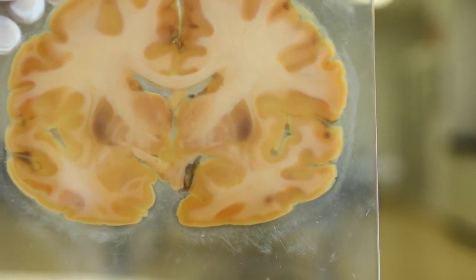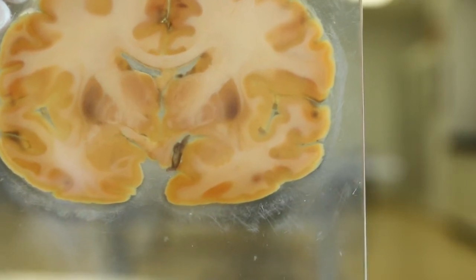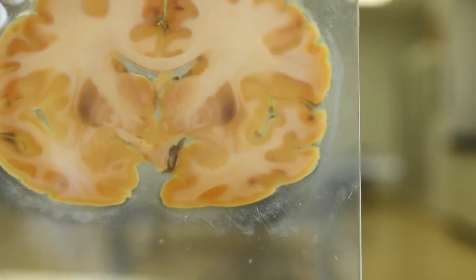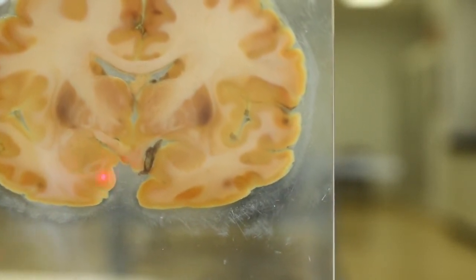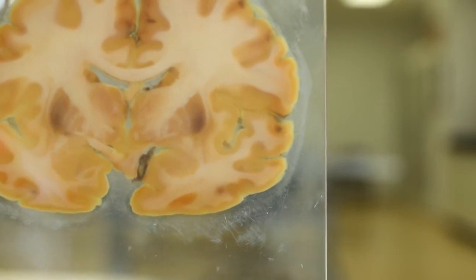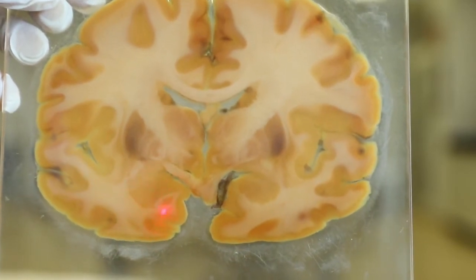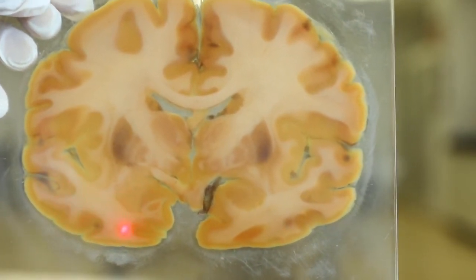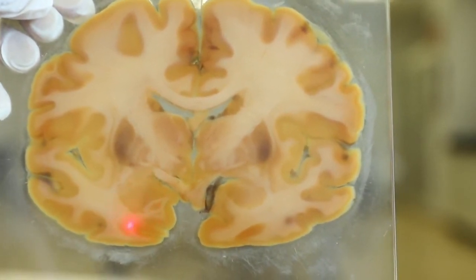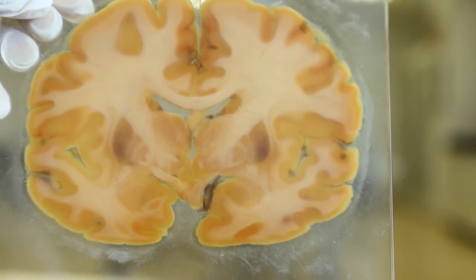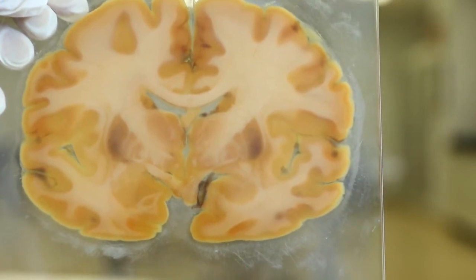It is located anterior, or rostral, to the frontal end of the inferior horn, or temporal horn, of the lateral ventricle. So it's this part here in the temporal lobe, in the medial part, just at the rostral end of the temporal horn of the lateral ventricle.